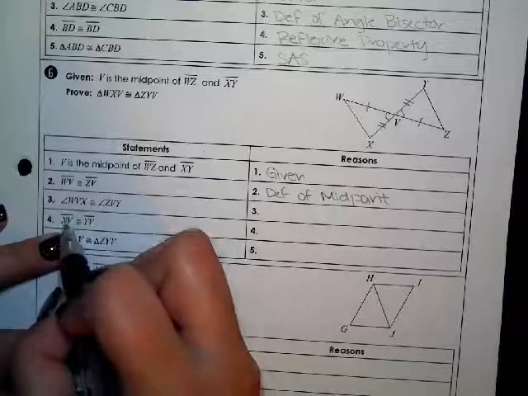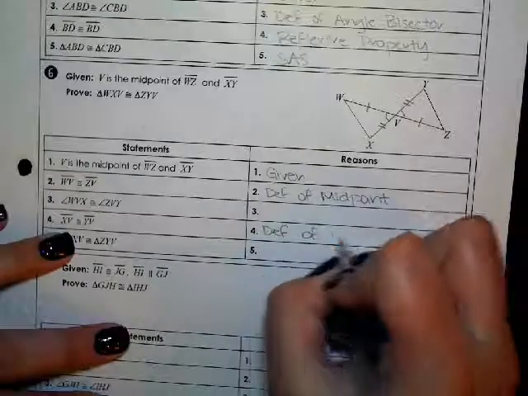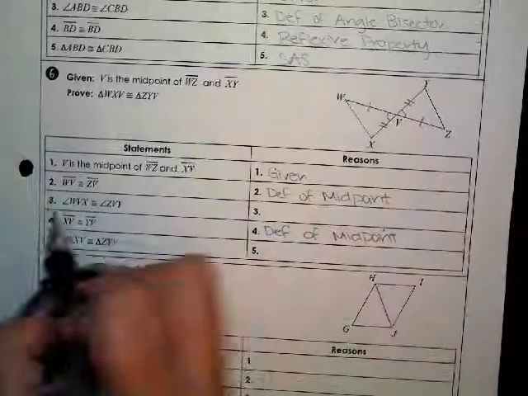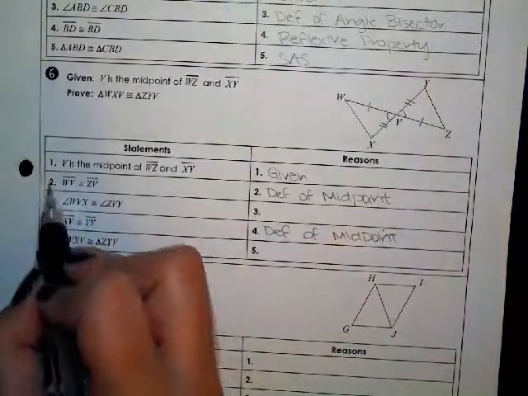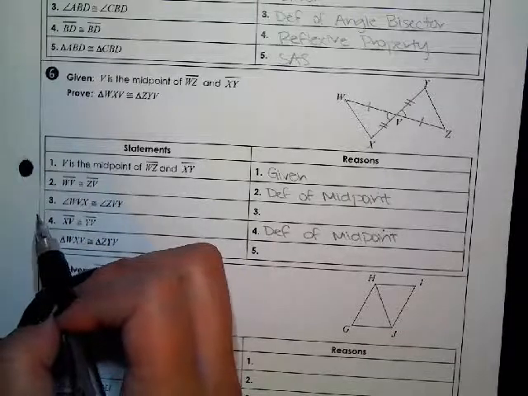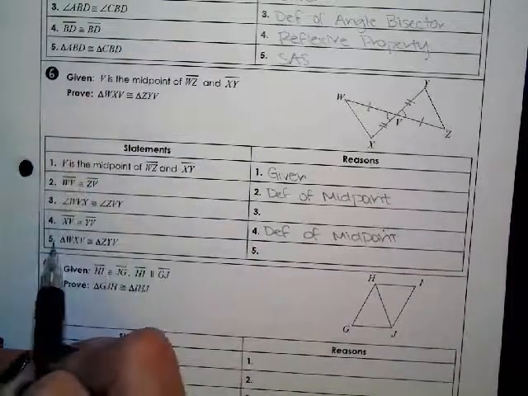So here's the thing about the proofs: these steps, step 2, 3, and 4, you can put in any order and your proof is right. Okay? So step 1 had to be step 1. Step 5 had to be step 5. Step 2, 3, and 4 can all be changed around. Does that make sense? Because they're not dependent on each other. They just have to be there for the proof to be true.